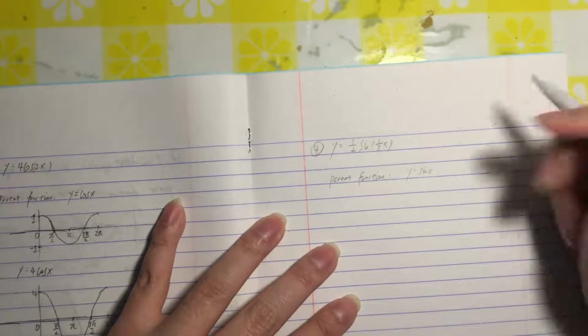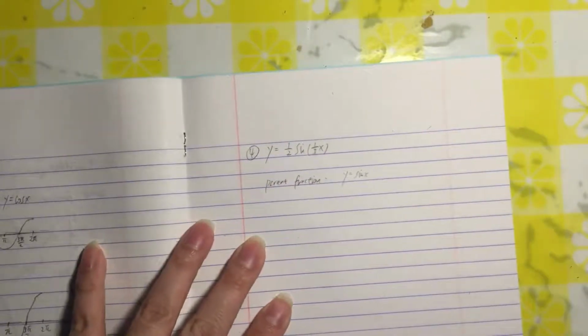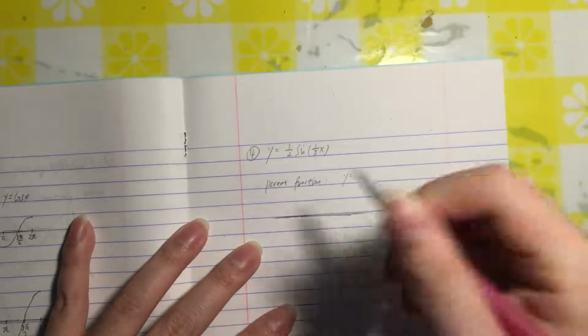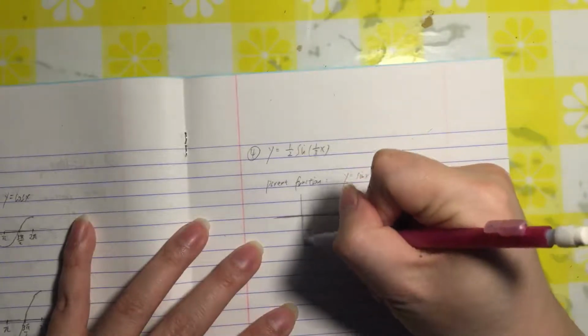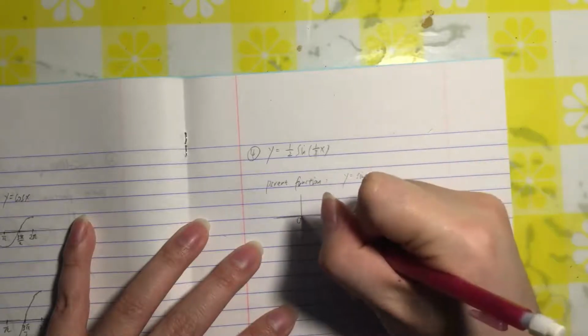So let's first of all graph sine x in the first period. Sine x in the first period is from 0 to 2 pi. It starts from 0.